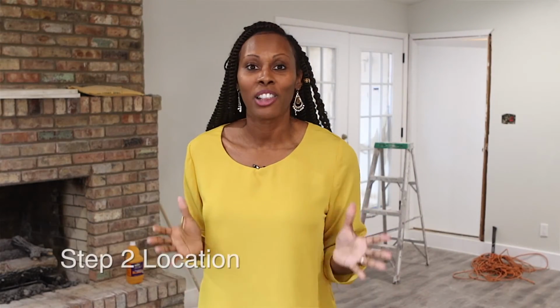Step 2, location. Location is so important in real estate investing, and it's so important when you're flipping houses. You really cannot just buy a house anywhere, because that's going to be a problem for you. You really want to start buying houses that you're going to flip in places that people are buying. Because remember, your whole strategy is buy the house cheaply, fix the house up, and then sell it. So if you buy a house in a location where no one is buying houses, you're going to just be stuck with a house.